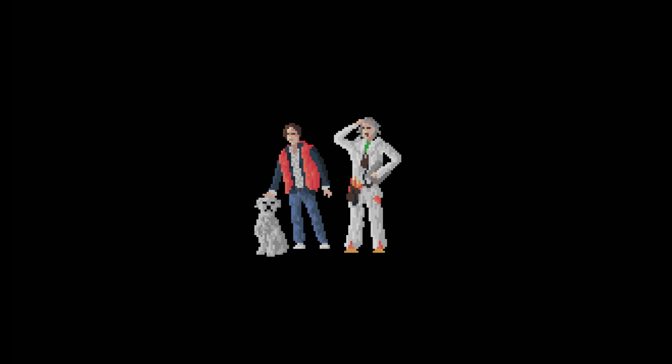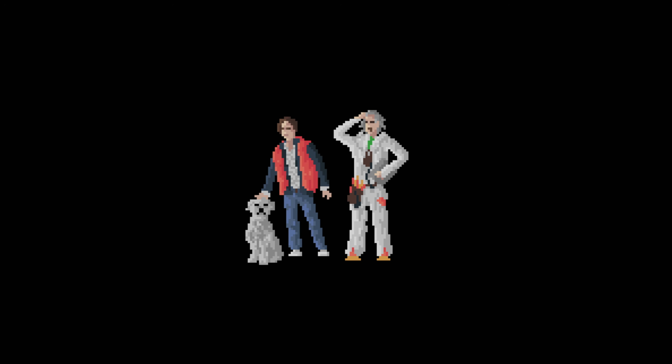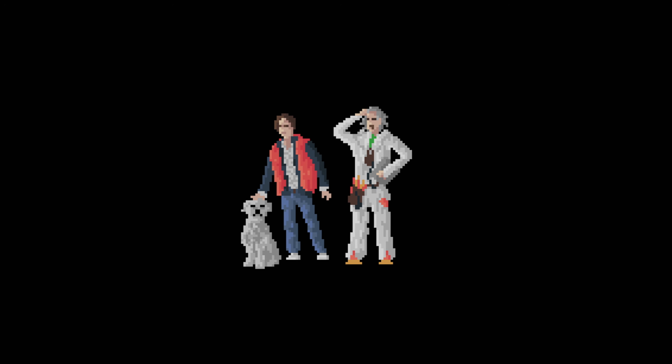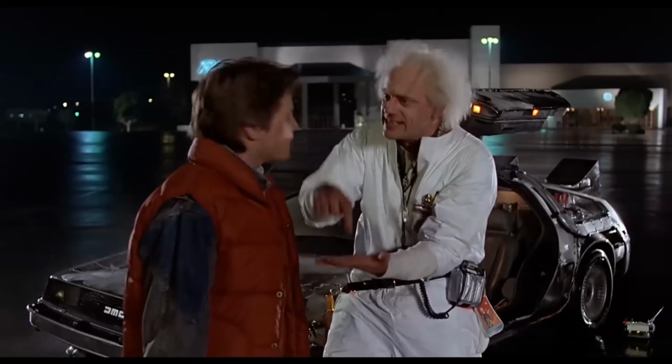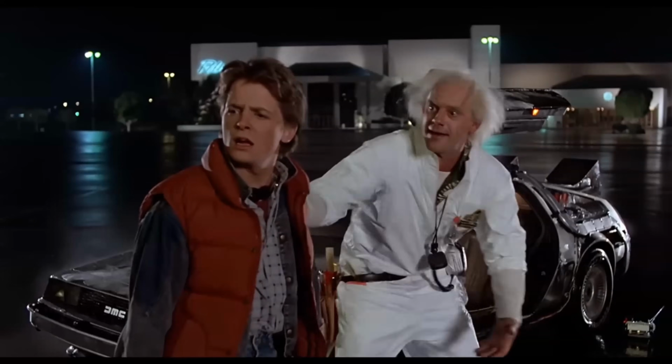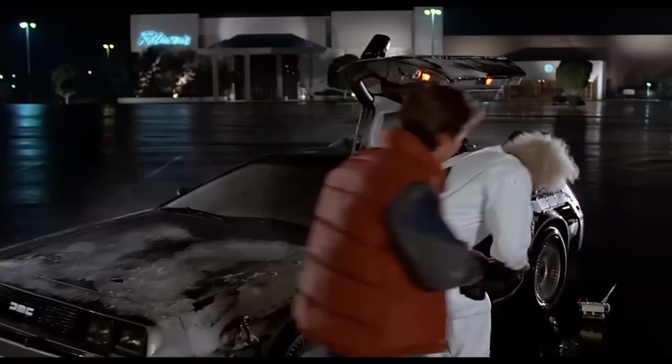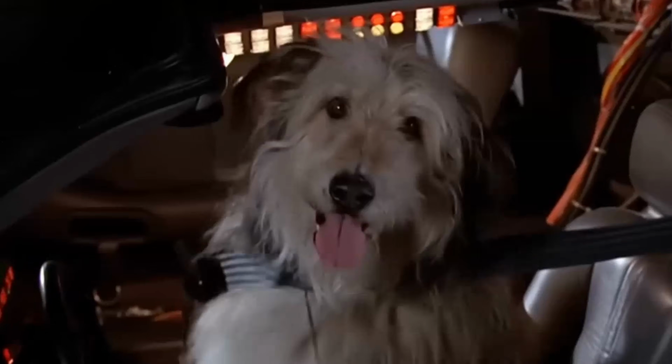Alright, if you've been around in the 80s or you are younger than that but you just know good movies, then this one was probably not too difficult for you. Of course, this is Marty McFly and Doc Brown from the Back to the Future movies. And the dog, whose name I didn't look up.